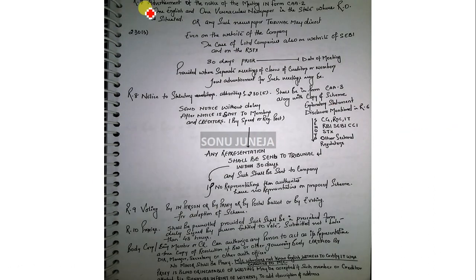Going further with rule 7, advertisement of the notice in form CA2. So the same form will be advertised. One shall be in English and one in a newspaper in the state where the registered office is situated, or any such newspaper the tribunal may direct. Section 230 subsection 3 says it has to be also on the website of the company.